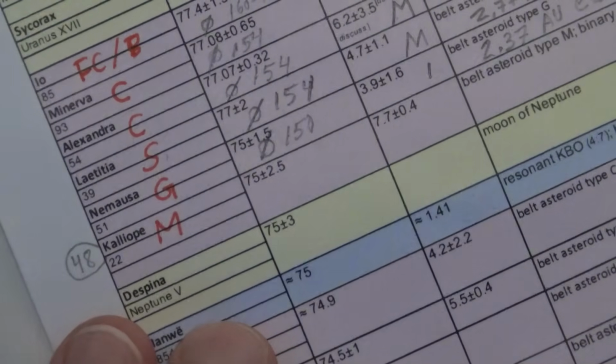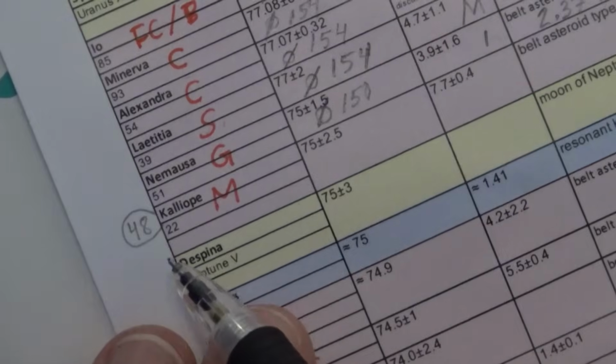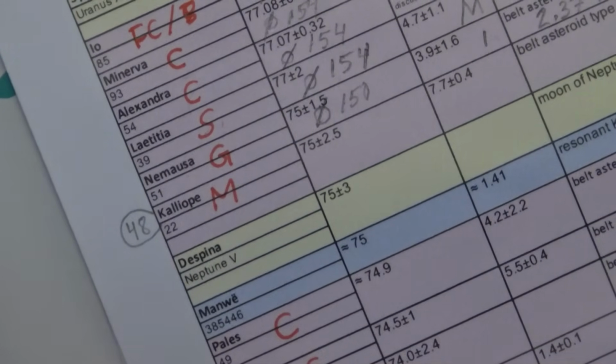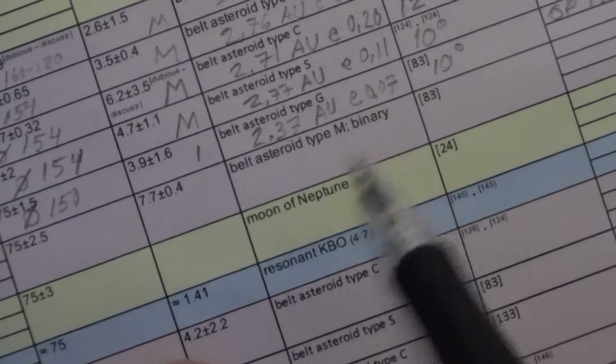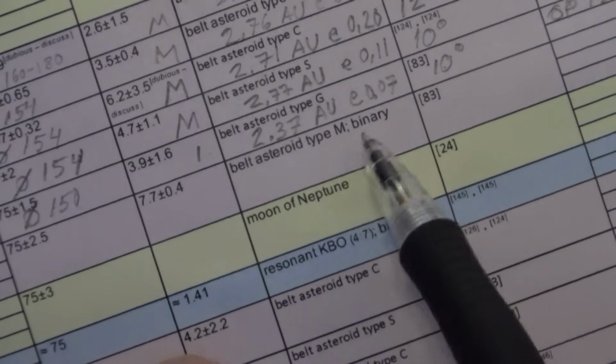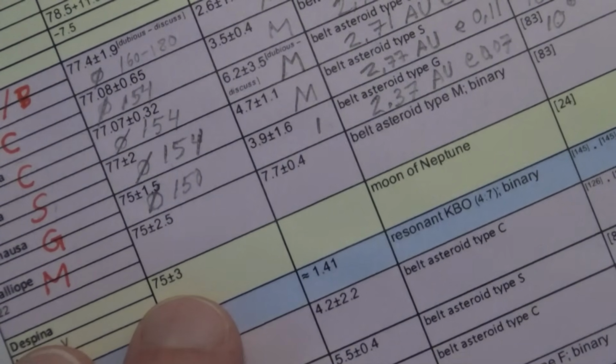Next one, Kalliope. I have read something about Kalliope. I recognize the name. Wonder if it's one of those with the moon. Yes, known satellites: 1. So it has one moon. Linus, it's called. Yeah, it also says here binary. A binary asteroid. Yeah, it would be fun to check how much smaller the satellite is.